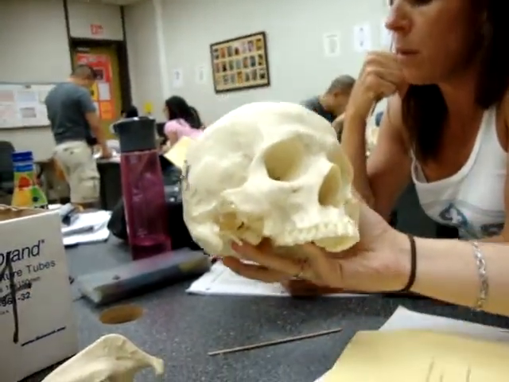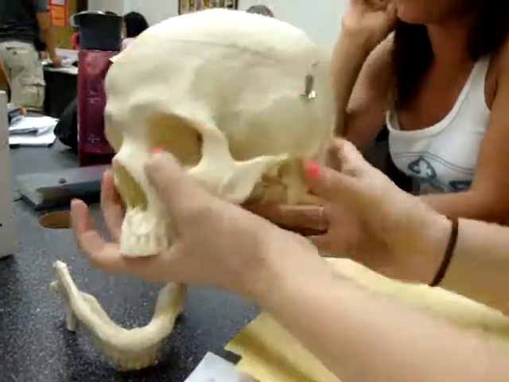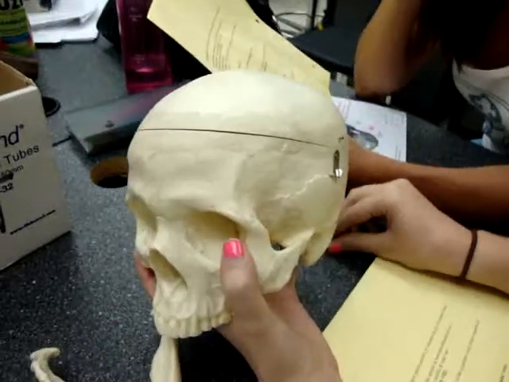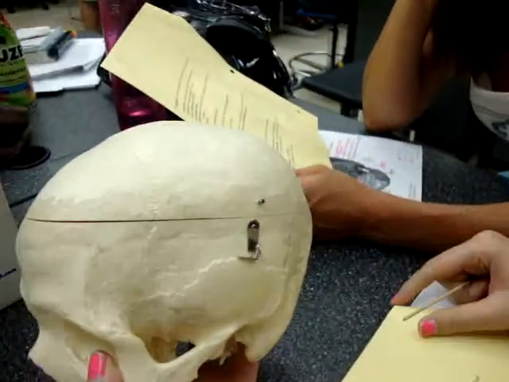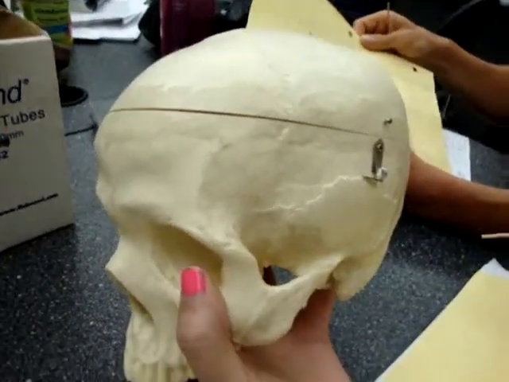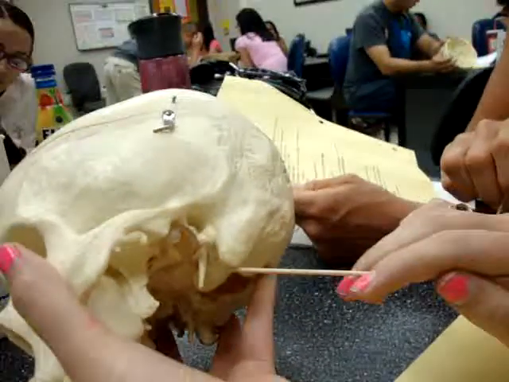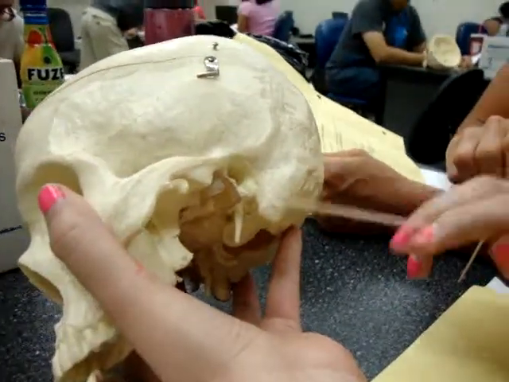And then there's 11 points on the temporal bone that we need to know. The temporal bone makes up the inferior lateral aspects of the cranium and part of the cranial floor. So we need to know the mastoid process, which is right here. Mastoid process.